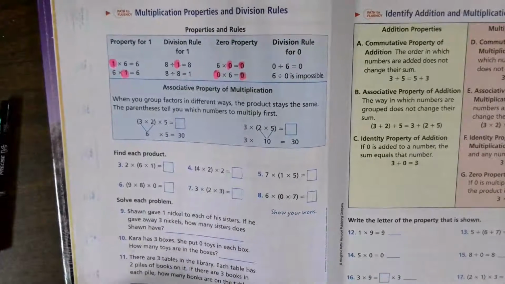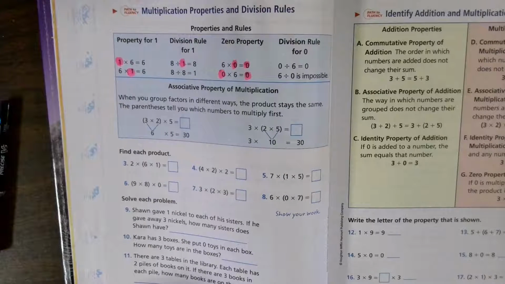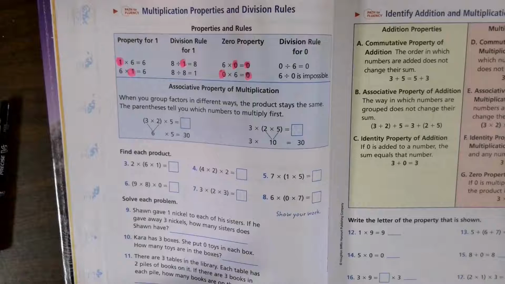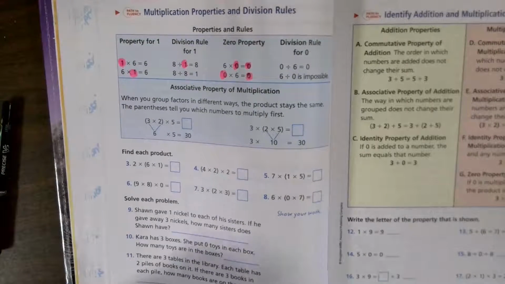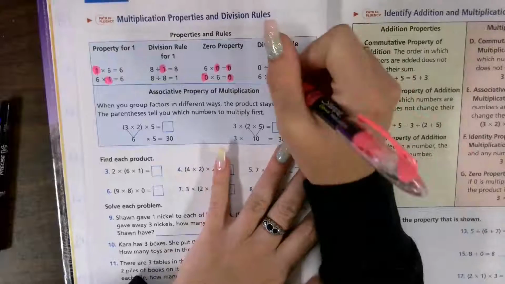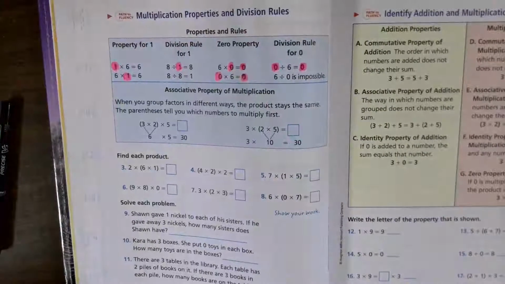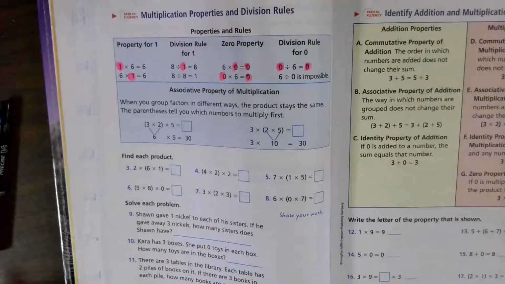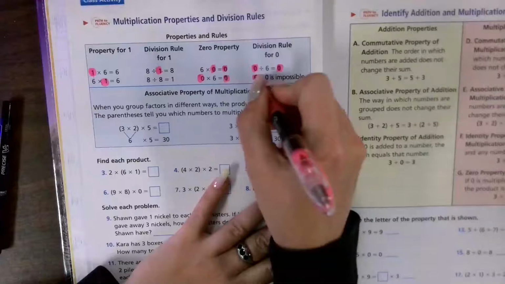Division rule for 0. Okay. Anytime you have 0 divided by a number, your quotient will be 0. You will not run into the problem of a number divided by 0 because it's impossible.